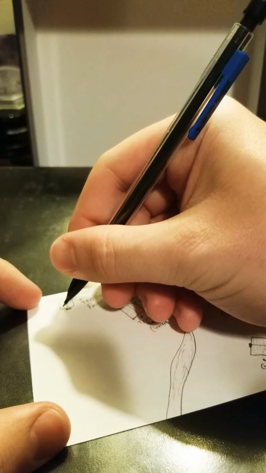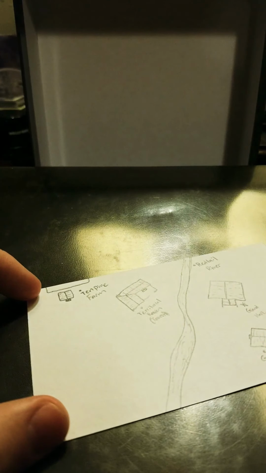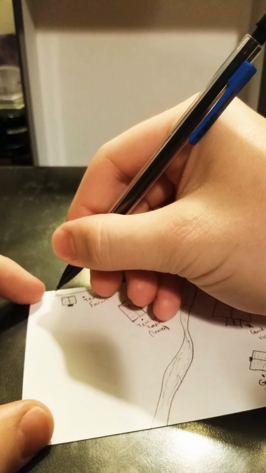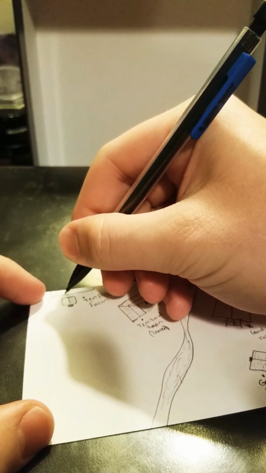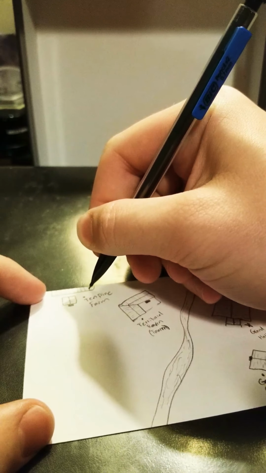This is where our people in the town get their food from, the Tin Pine family. And I like to do these little oval things, to make it look like a field, differentiate it from other buildings.